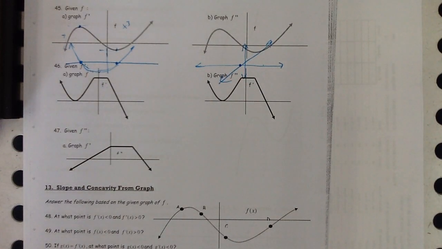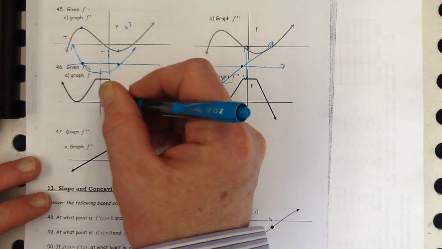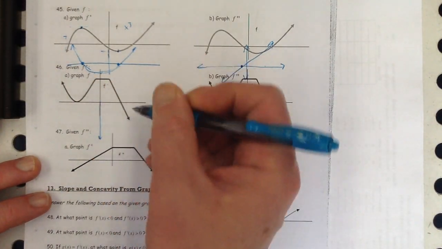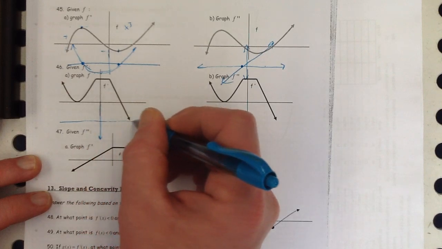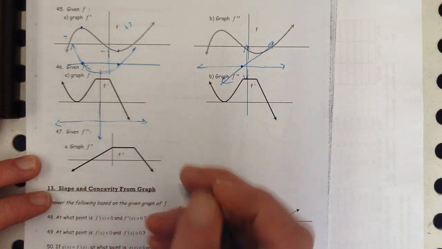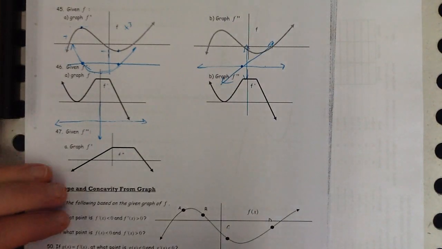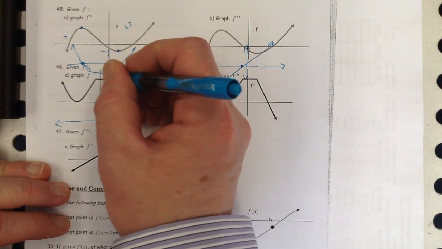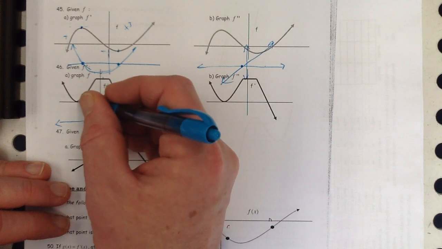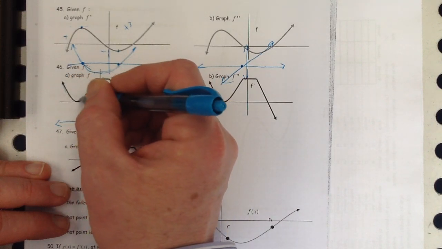We want to get back to f. I think most of my students would agree that this is a little harder. So this is a graph of the slopes. I have something that is increasing. This is a graph of the slopes.